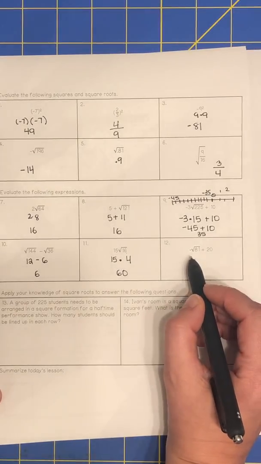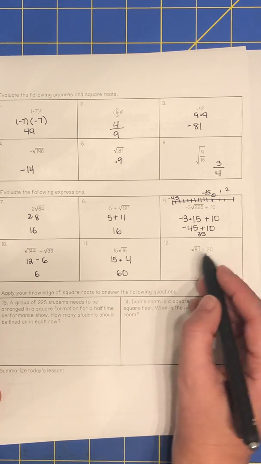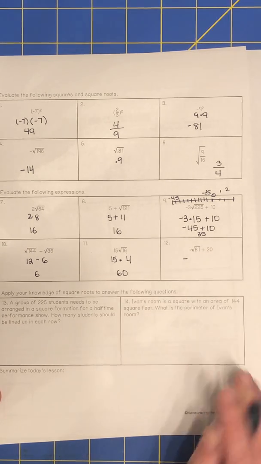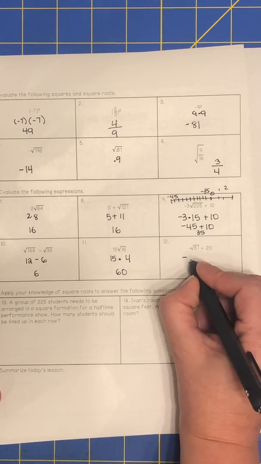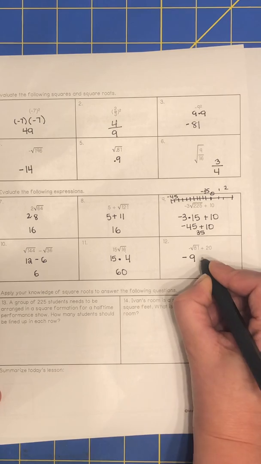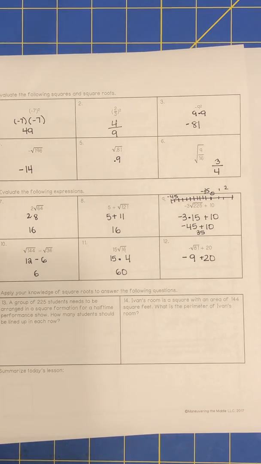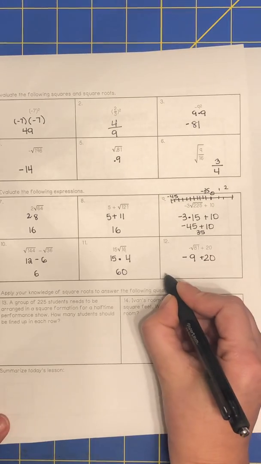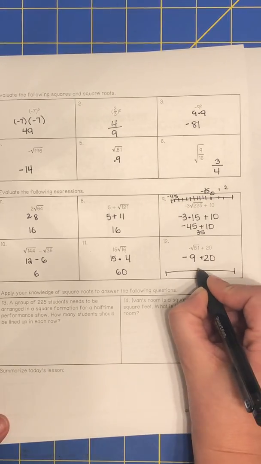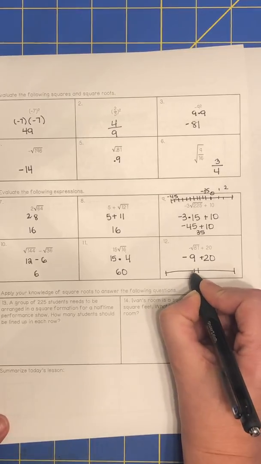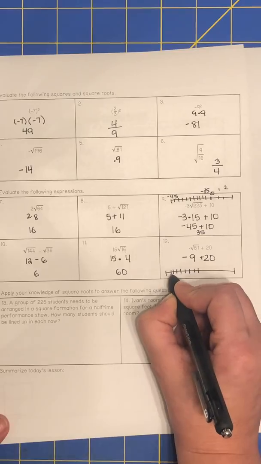Now here I have this negative on the outside of my square root. So that means my answer is going to be a negative number. It's not on the inside. So the square root of 81 I know is 9. And then I'm going to add 20. Now this time my answer is going to be positive because if I look at a number line, and here's 0, I have -1, -2, -3, -4, -5, -6, -7, -8.